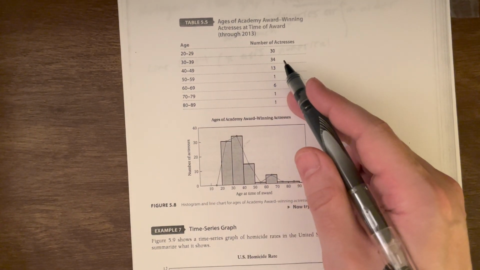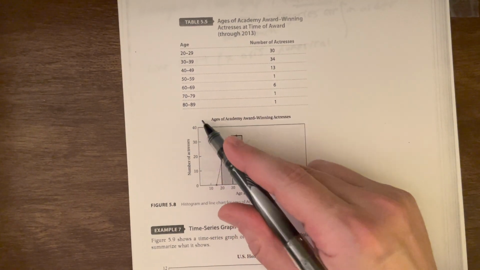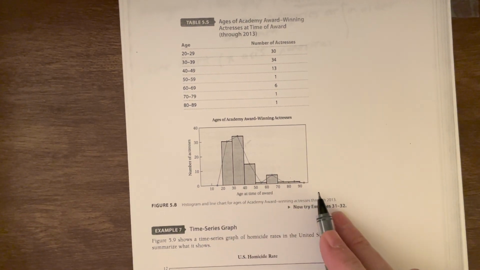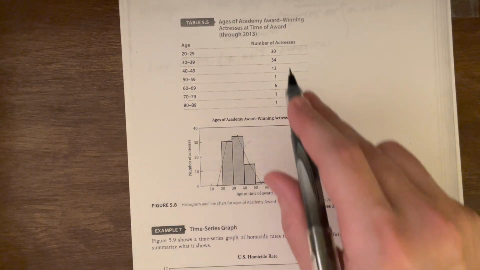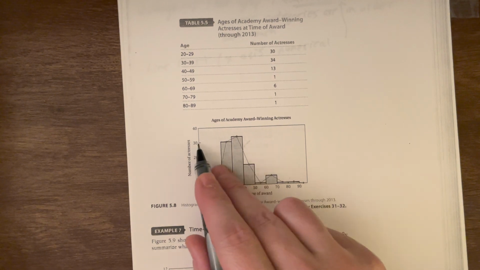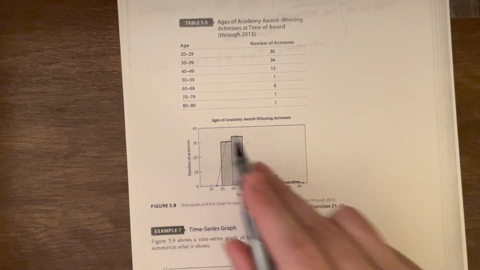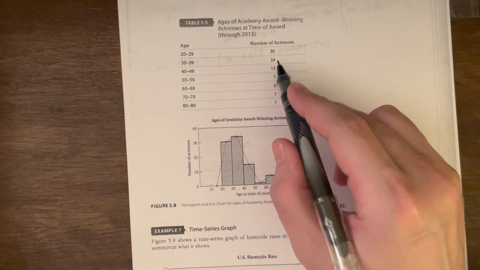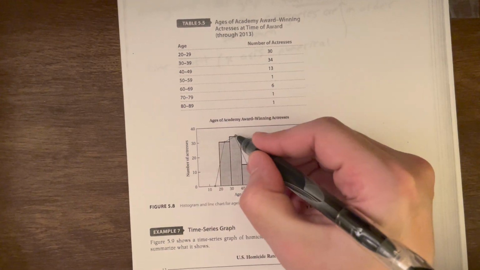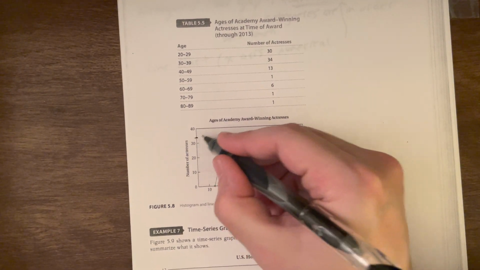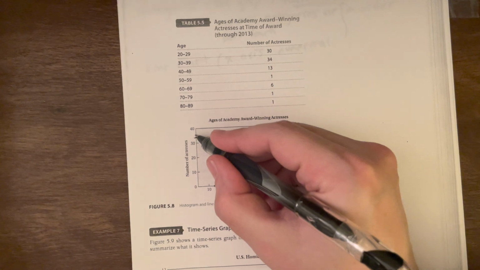So they chose by 10s. So 10, 20, 30, 40. And then we've got 10s here. So from 20 to 30, we've got 30 actresses. Our bar lines up perfectly with 30. From 30 to 39, we've got 34. Notice, it lines up about there. A little bit less than half.